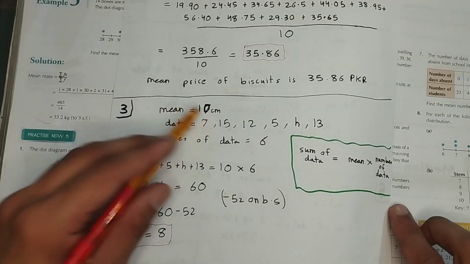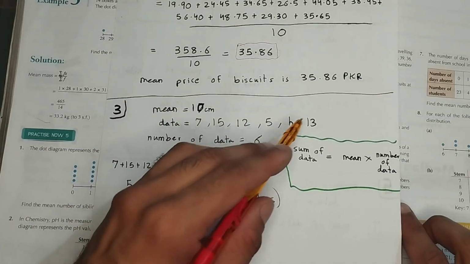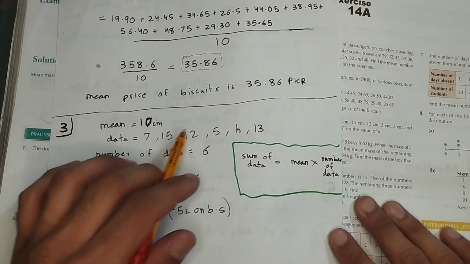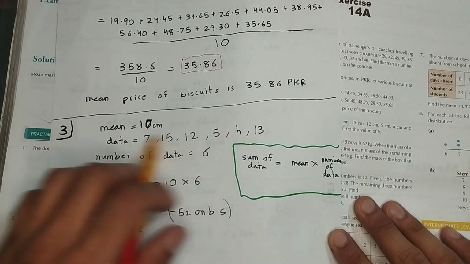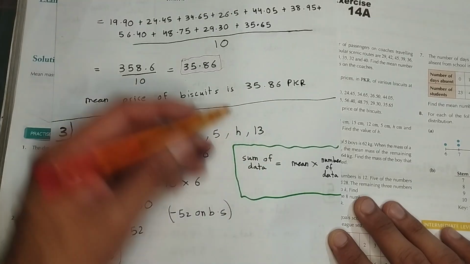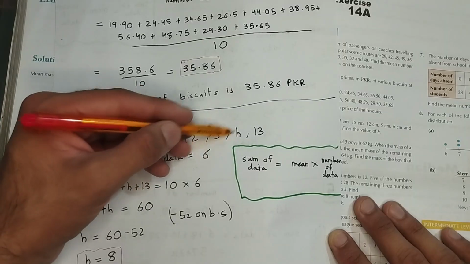Okay, mean is 10. Data is given to us, which is 7, 15, 12, 5, h, which is an unknown variable, and 13. And the number of data, you can just count them. We have 1, 2, 3, 4, 5, and 6. The number of data given to us is 6. So the number of data is given, mean is given, and the data is given. What is not given to us? It's h. One of the values in the data set is not given to us.